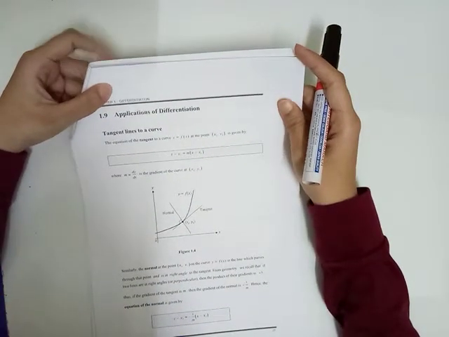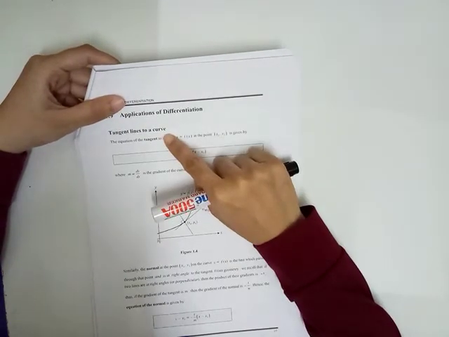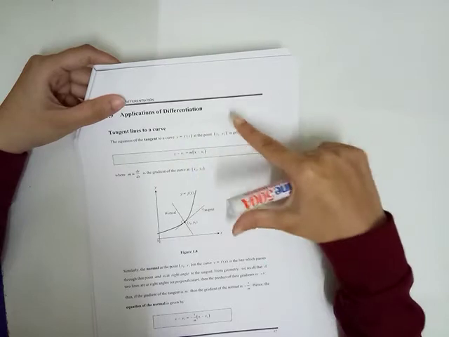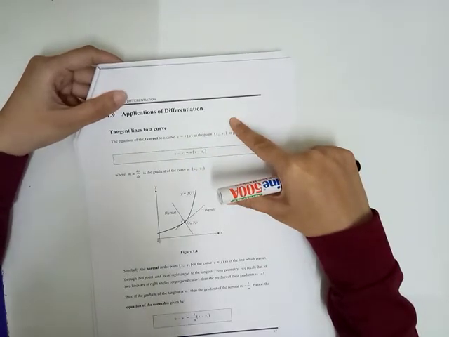Alright class, next topic is about applications of differentiation. So we need to apply the differentiation for tangent lines to a curve. Okay, for this topic, we're going to find the equation of the tangent line and normal line.